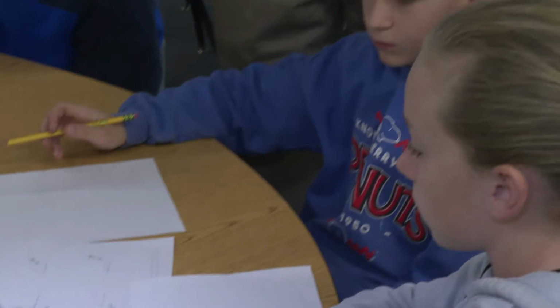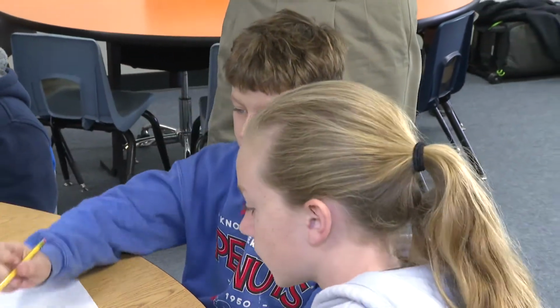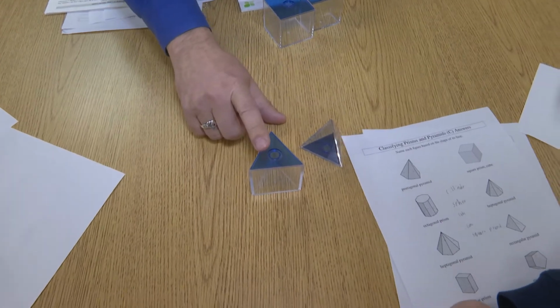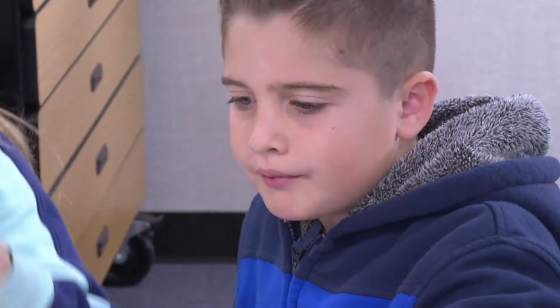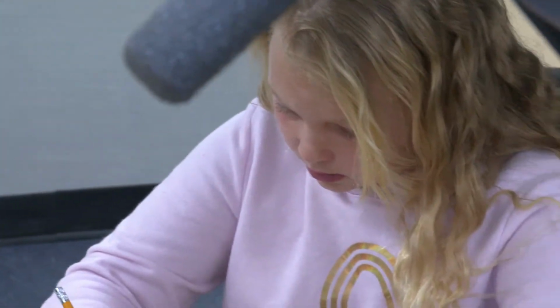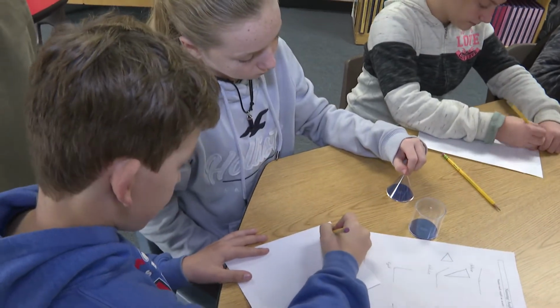So you guys go ahead and get to work. You have a triangular pyramid and a triangular prism, all right? You guys have a cube and a rectangular prism, all right? So go ahead, discuss with each other the similarities and differences in those solids.